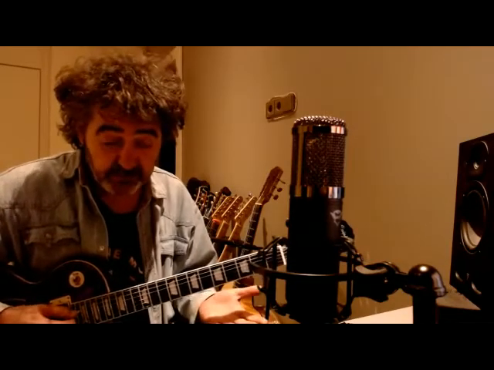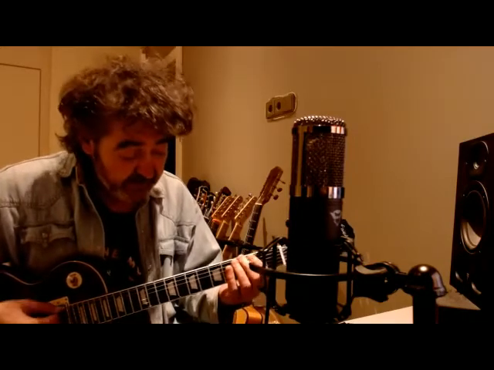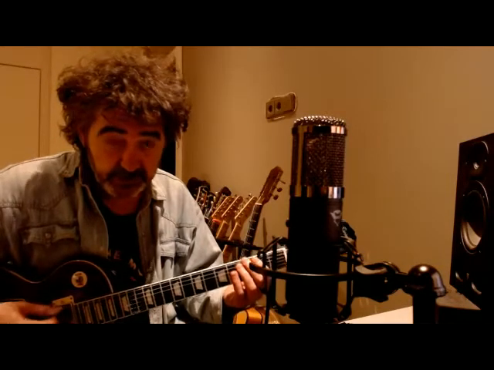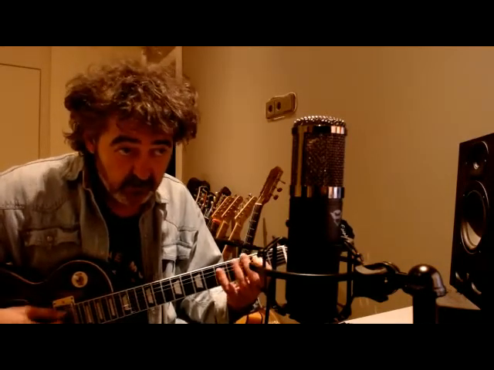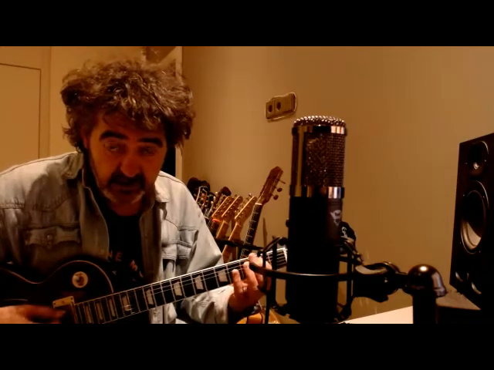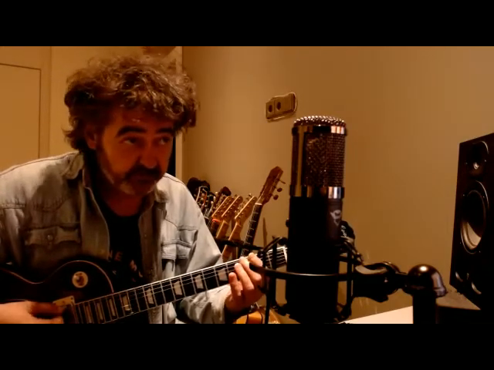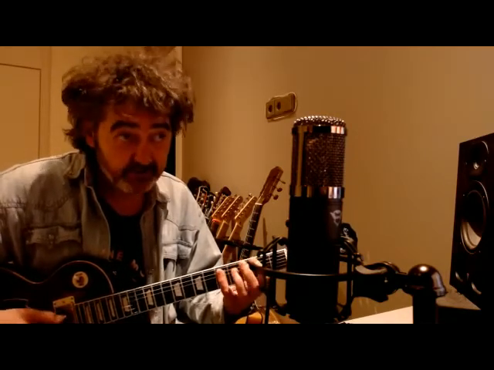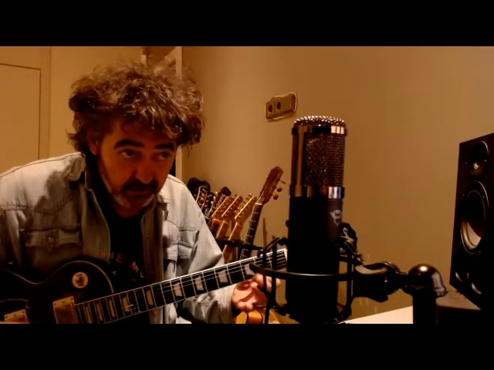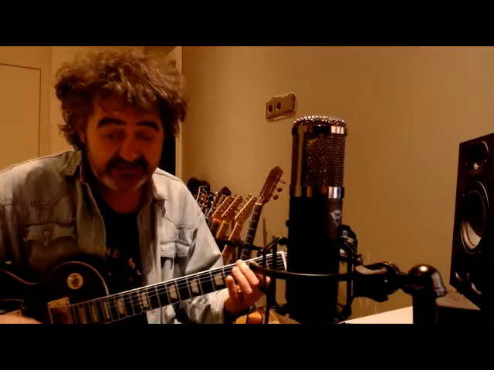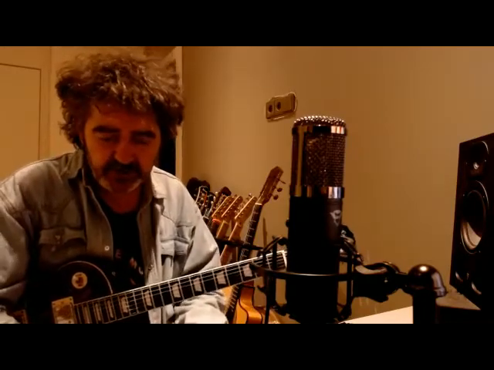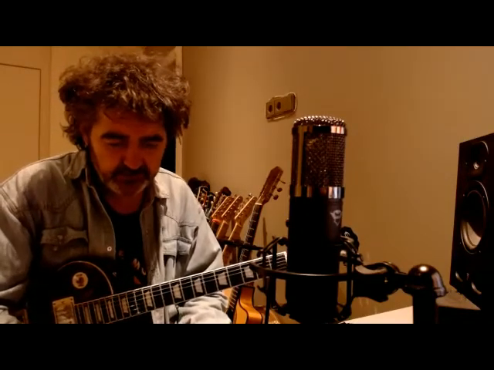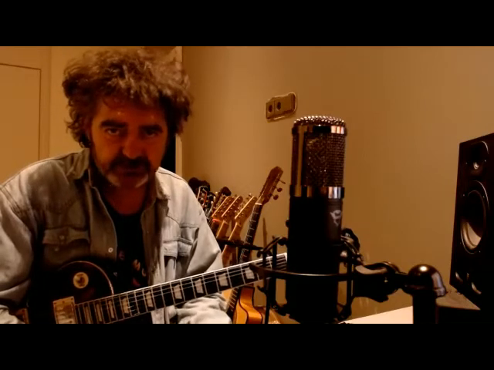Arpeggios are simply the chords that are spelled. If I want to play a G major 7th arpeggio, I'm spelling the chord, so I play the root, the 3rd, the 5th, and the major 7th. It takes a long time, so don't be rushed and don't think you're not good. It takes a long time to master arpeggios.